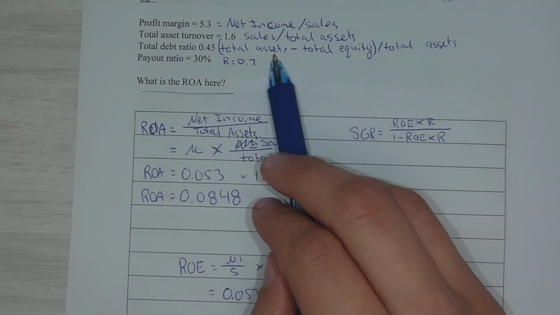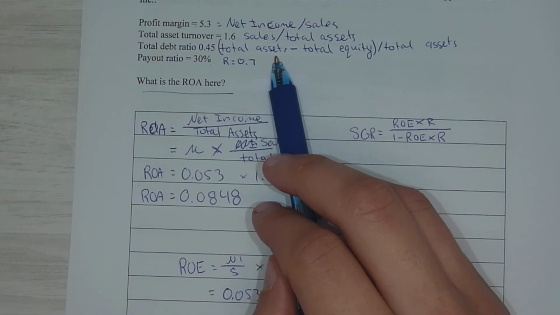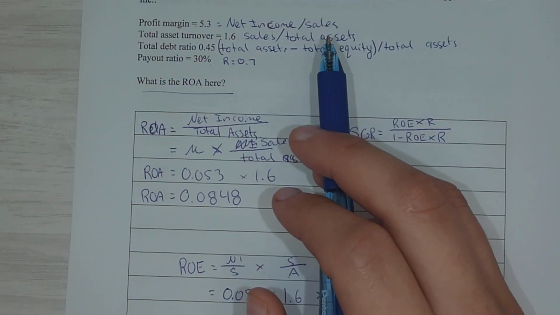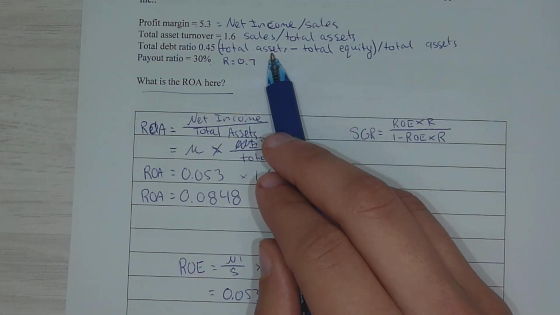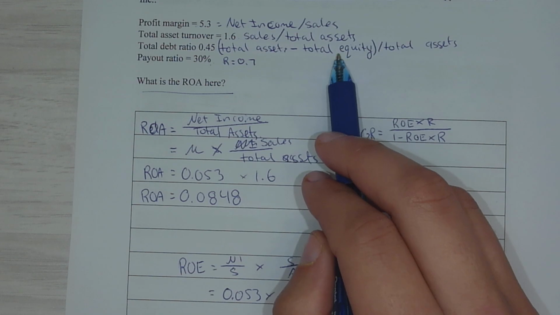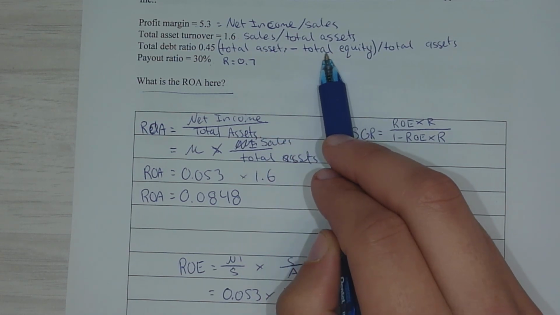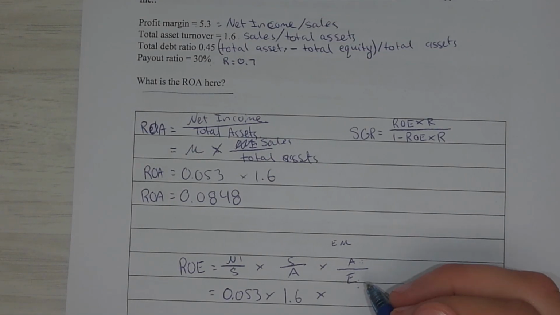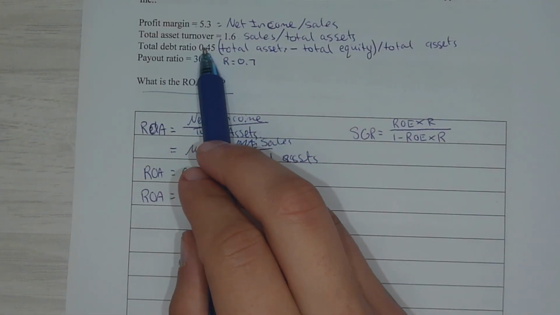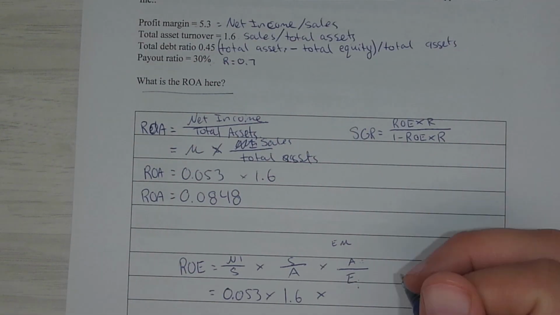If we work this backwards, if our total debt is 0.45, that means our total equity must be 0.55.